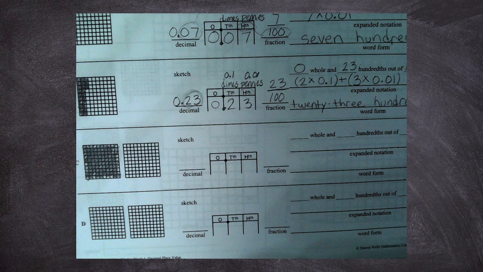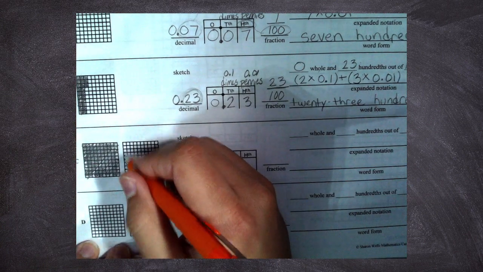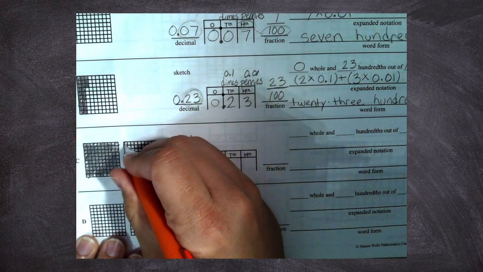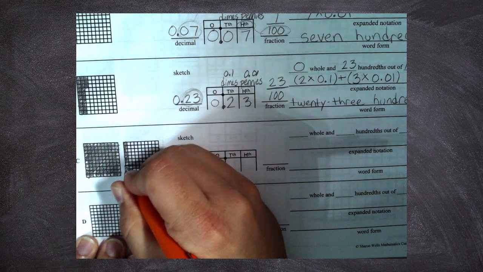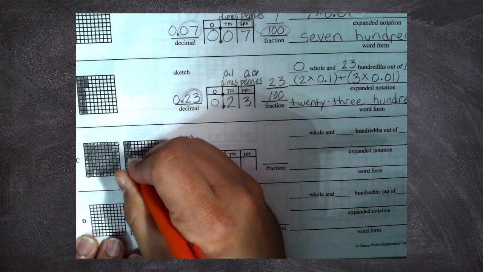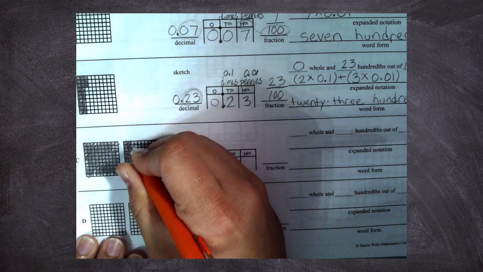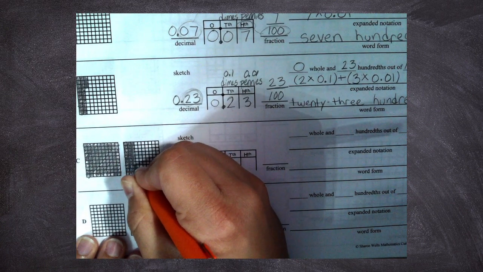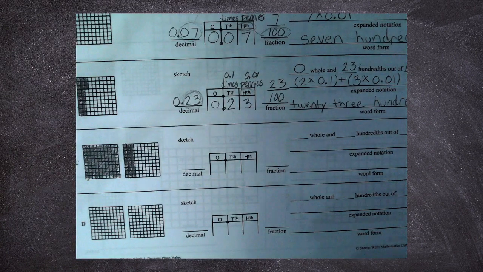On the second model, I'm not going to shade everything in. On the second model, I'm going to shade in 3 whole rows of squares. 1, 2, and 3. 3 whole rows of squares. And I think I'll stop there. So 1 whole model, 3 whole rows.